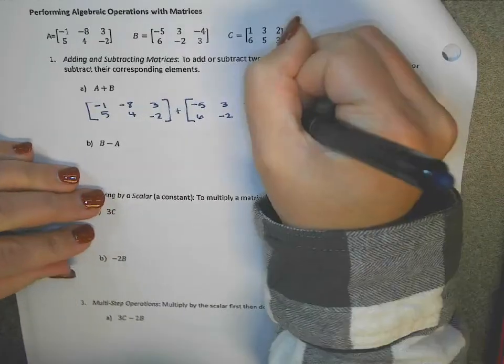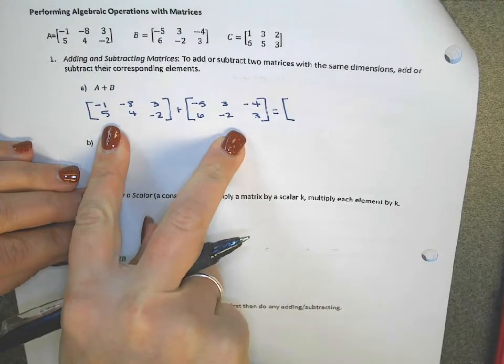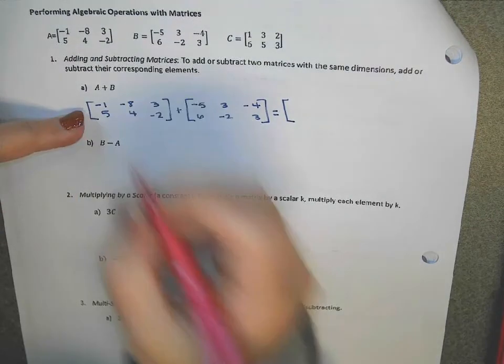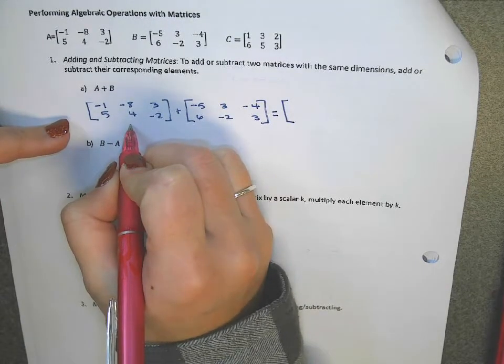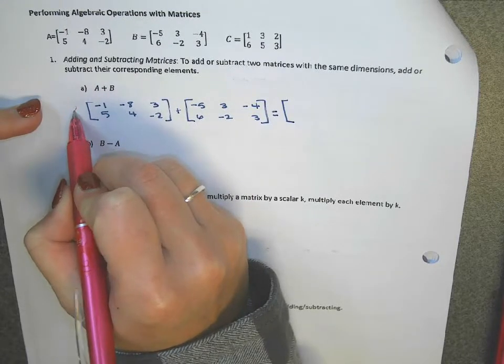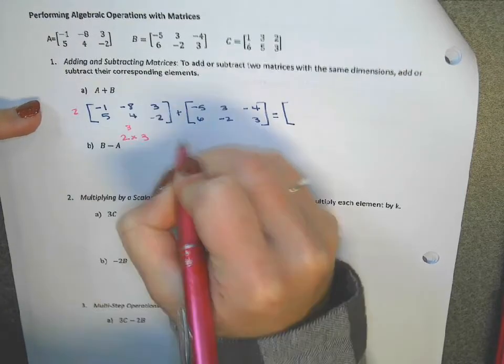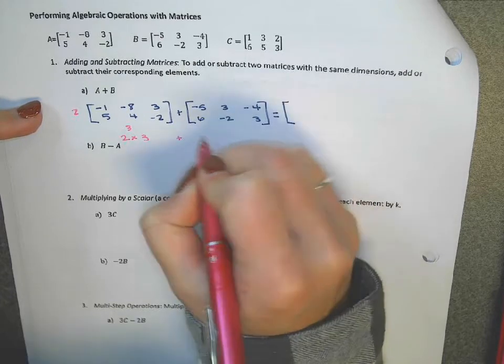We can only add them if they have the same dimensions. What are the dimensions of this first matrix? How many rows? 2. How many columns? 3. So it's a 2 by 3 plus a 2 by 3.